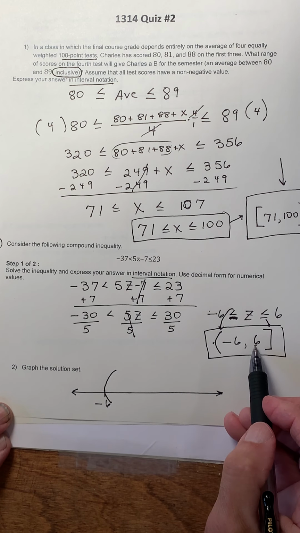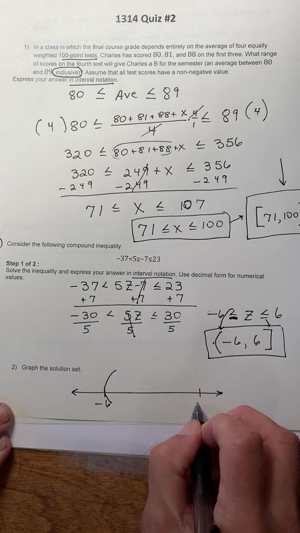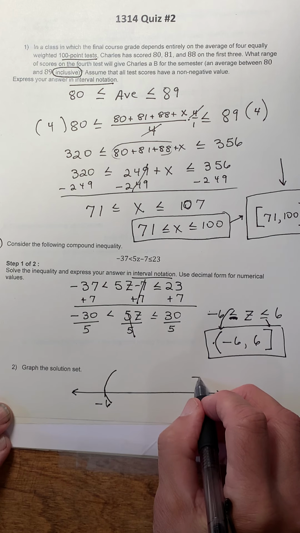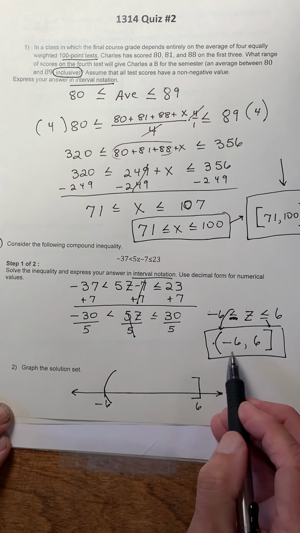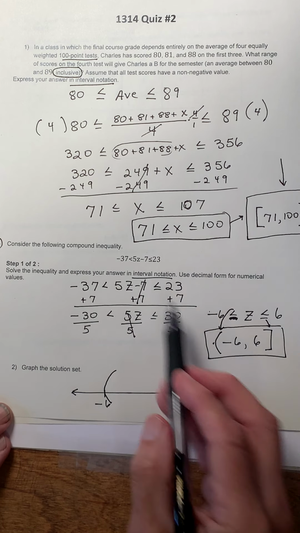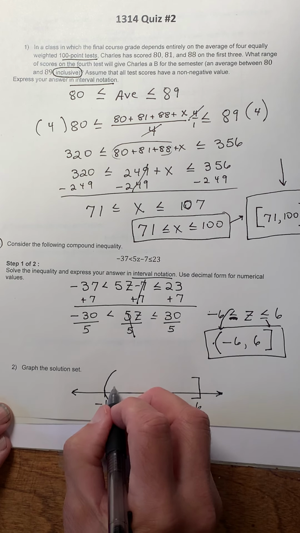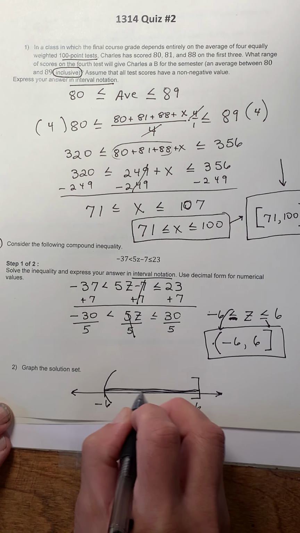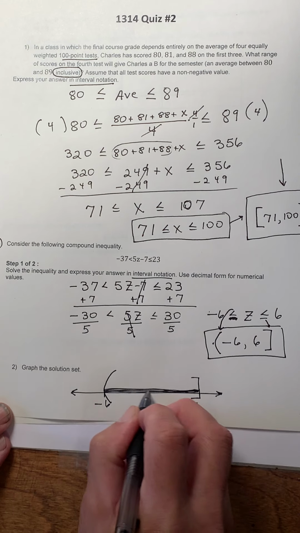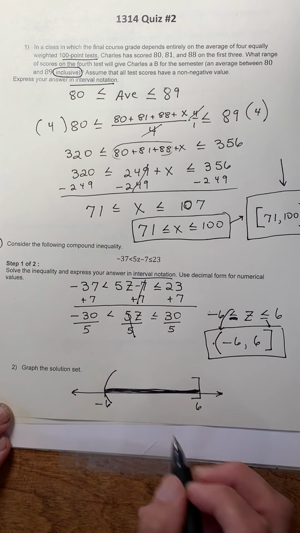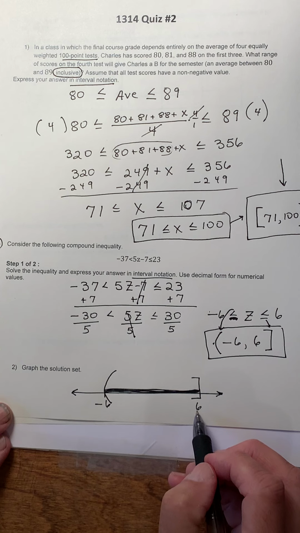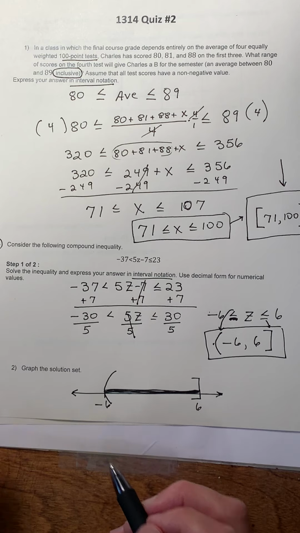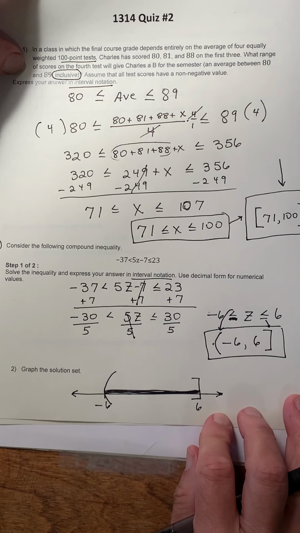Then you're going to choose another endpoint, positive 6, and for that endpoint a bracket, whatever corresponds to your interval notation. And you're going to indicate everything in between those two. So as the uninitiated observer looks at your solution set, I go, hey, this is a bracket, that means 6 is included. This is a parenthesis, that means negative 6 is not. All right, there's my second problem.